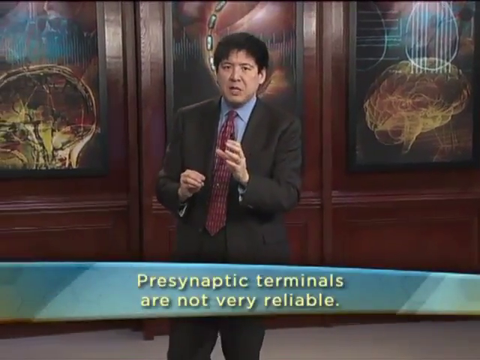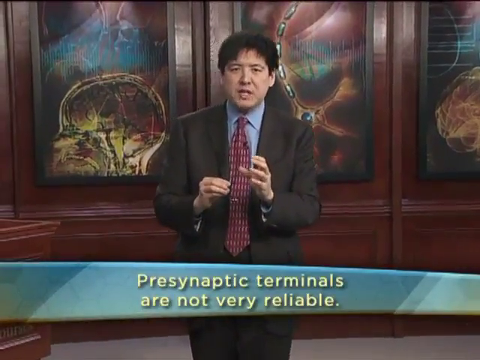Now, I've told you that neurotransmitters are released from presynaptic terminals when action potentials arrive. And these presynaptic terminals dump out little packets of neurotransmitter into the synapse. Now, it turns out, oddly, that presynaptic terminals are not very reliable machines. In the brain, synapses are comparatively weak and unreliable. And here's what I mean by that. When an action potential goes down the axon and arrives at a presynaptic terminal, usually what happens at that point is nothing.